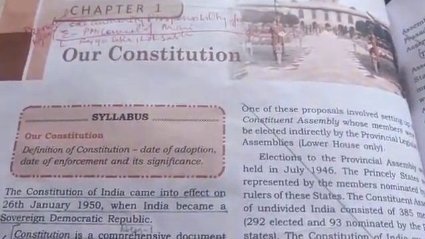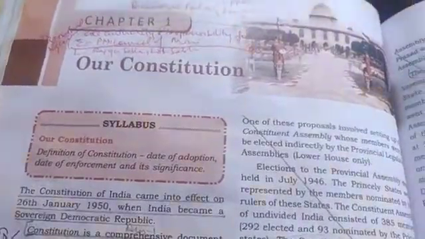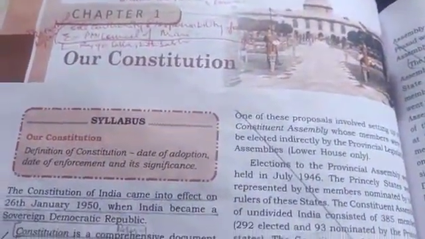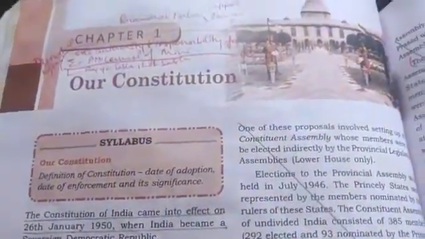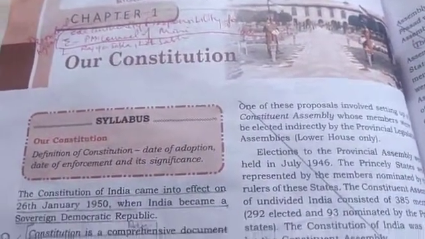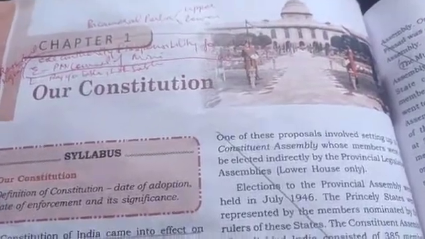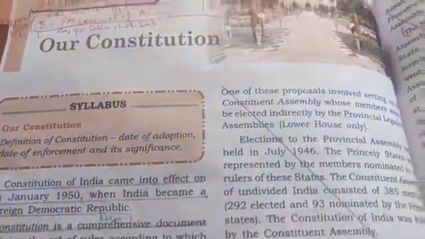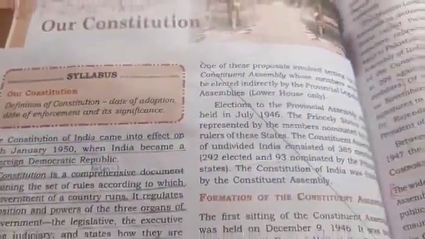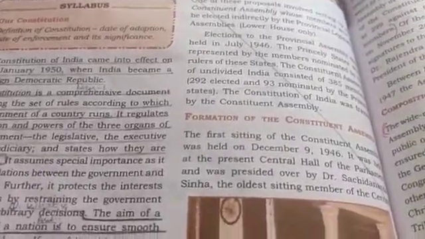In the first civics chapter, our constitution, we learnt about the definition of constitution, that it is a comprehensive or a detailed document which contains a set of rules according to which the government of a country runs. It also regulates the position and powers of the three organs of the government, the legislative, the judiciary and the executive, and also the states and how they are interrelated.